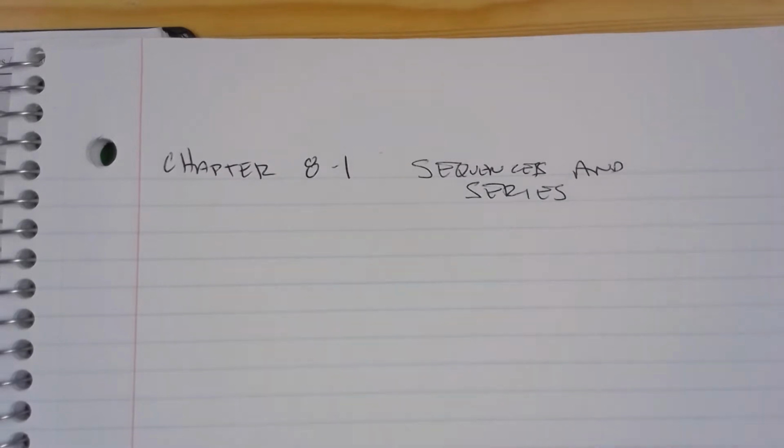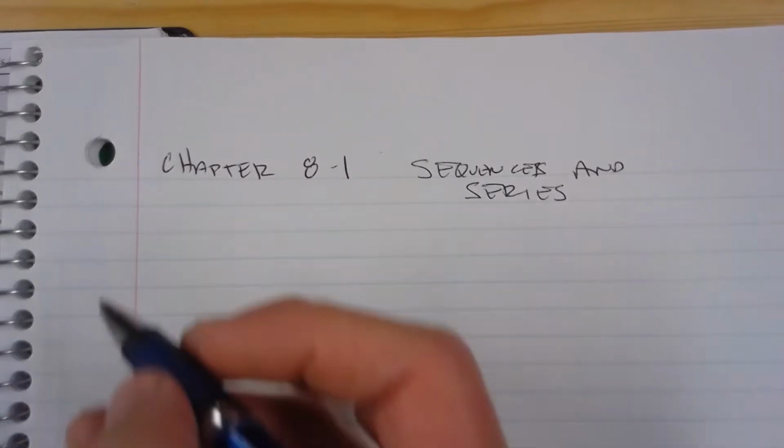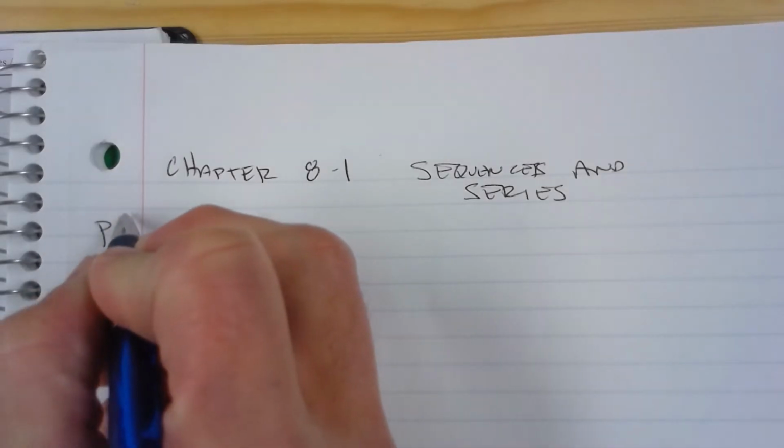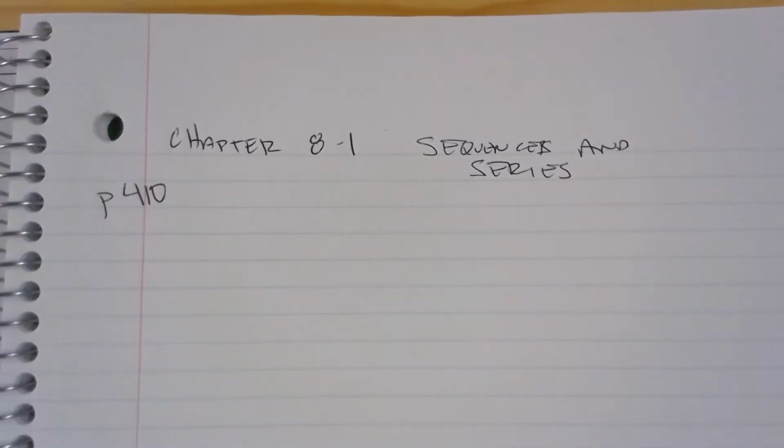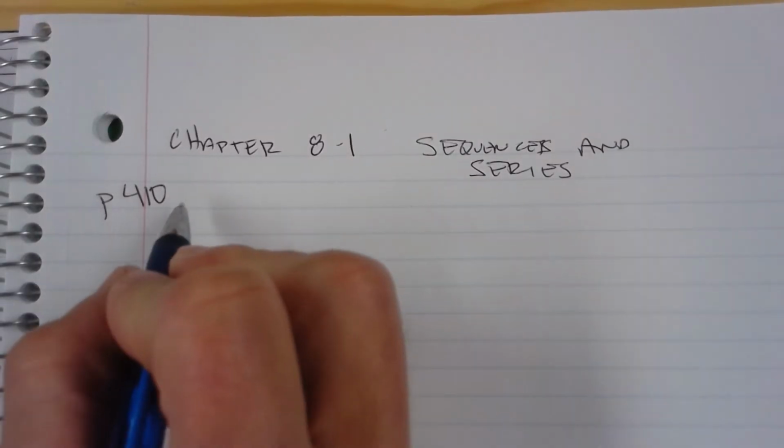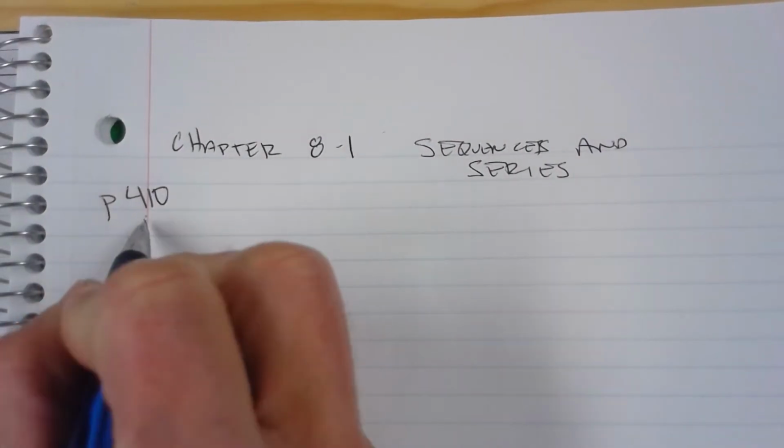So what we need to do is actually take numbers in front of us that are in an order and describe them somehow. But before we get to it, we're going to start looking for patterns now and hopefully remember some tricks and some patterns. So on page 410, I am going to do numbers 1 and 2 for you, and then you're going to do number 3.